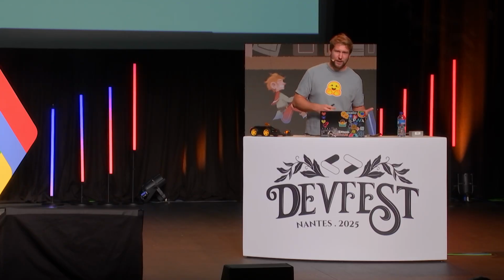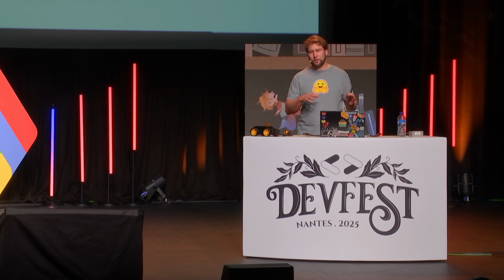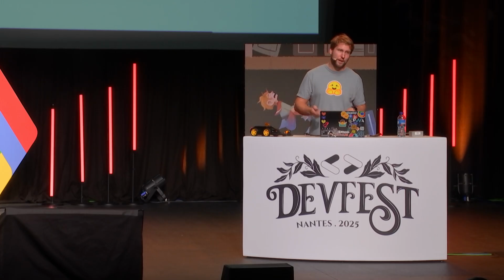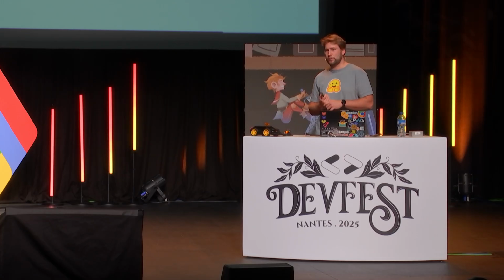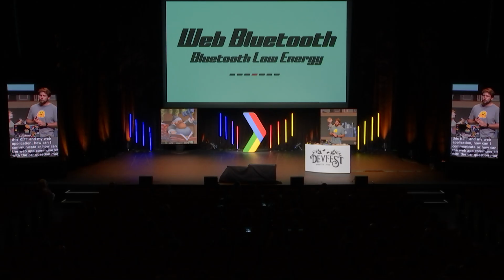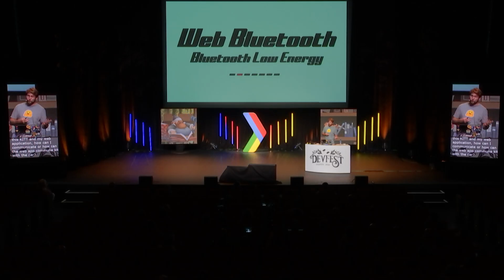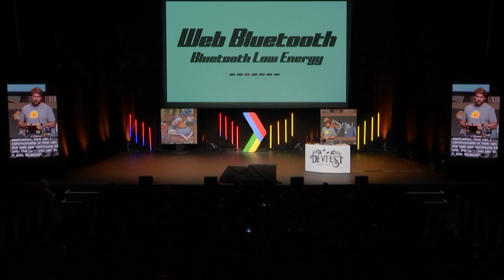And the problem is now that I have this little car, this kit, and I have my web application. How can my web application now communicate with the car? We can do that with Bluetooth. There's an API called WebBluetooth that allows us to communicate with BLE devices around us.